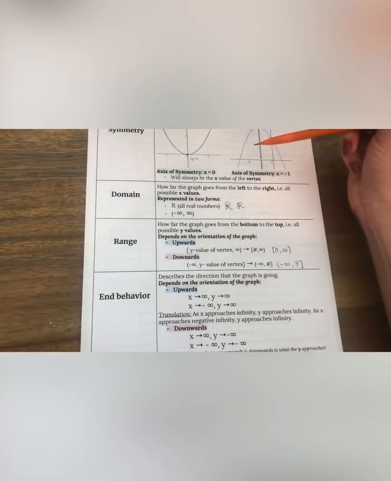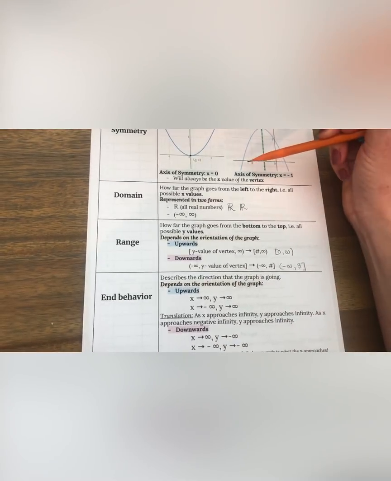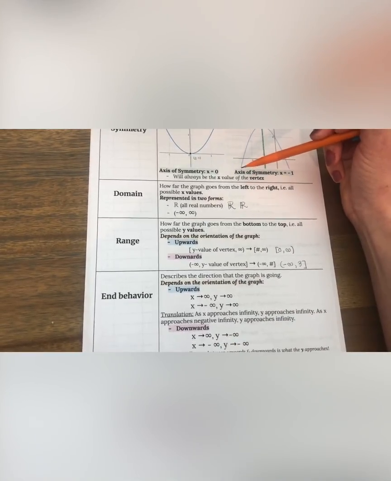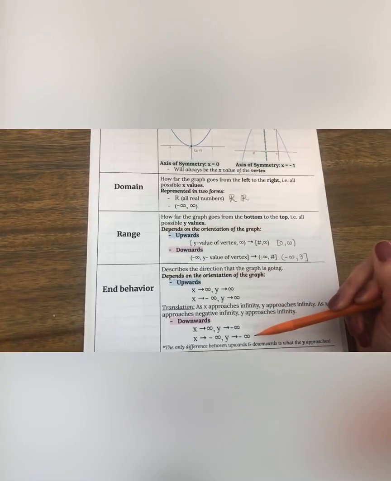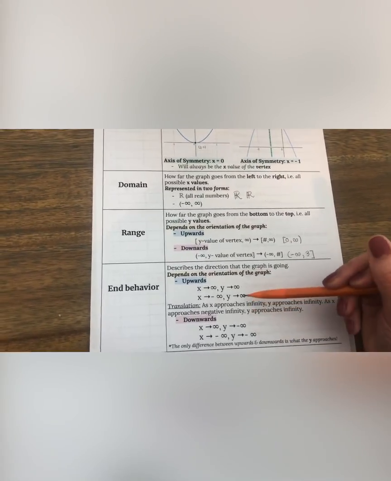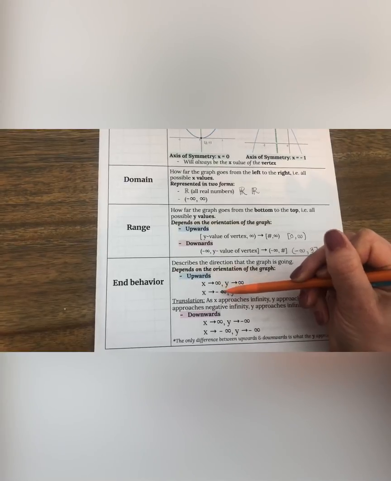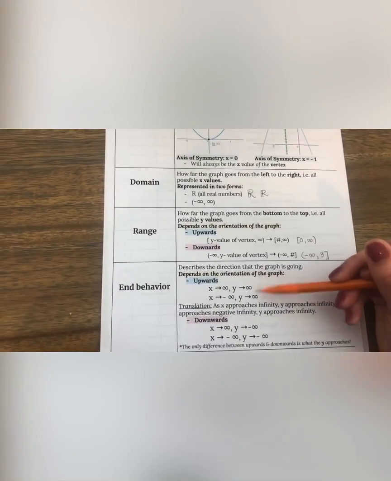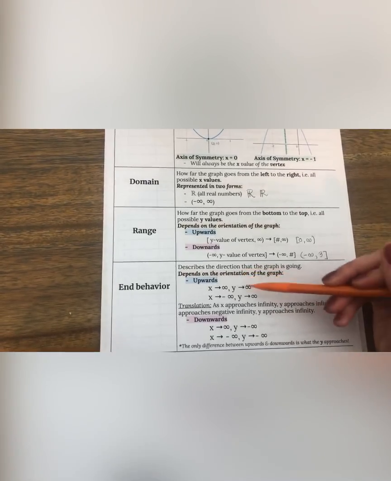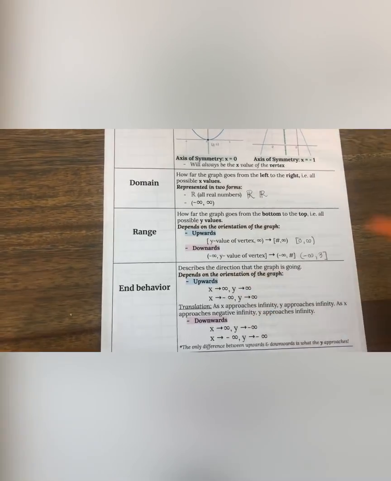And then as x approaches negative infinity, so as it's going this way, your graph's going down, so all your y values are going towards negative infinity. So your x's, one's always going to be positive and negative because it goes left and right. And then your y values will be the same depending if it's upwards or downwards because it's the same on both sides.